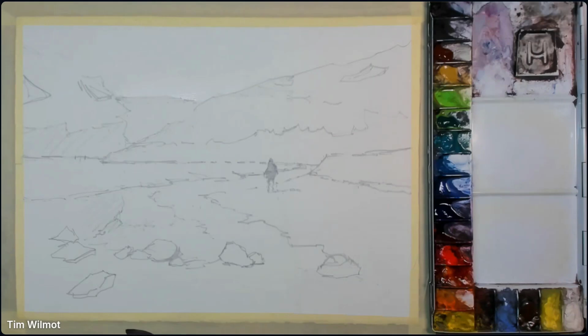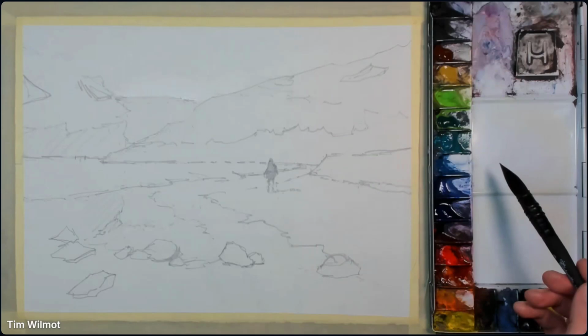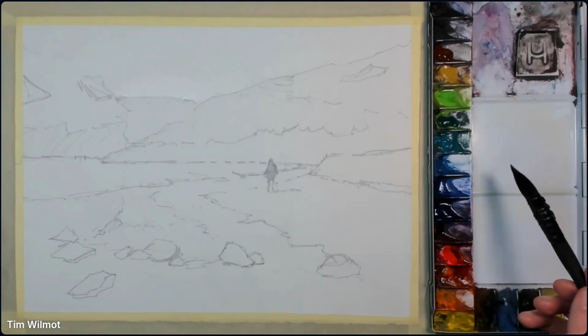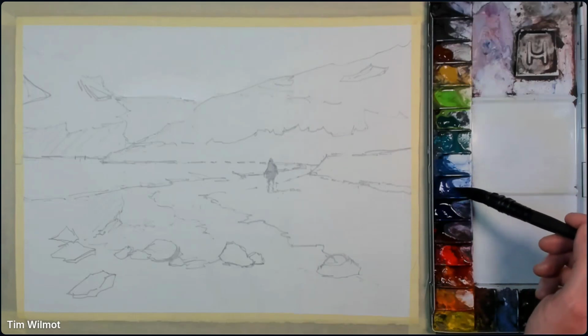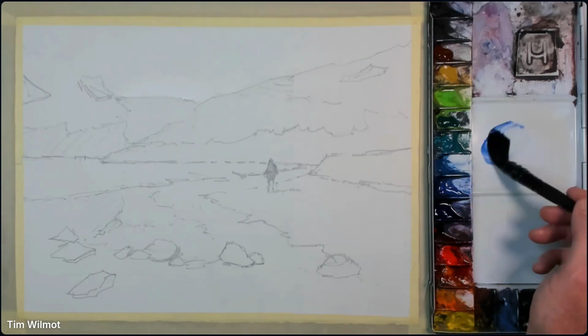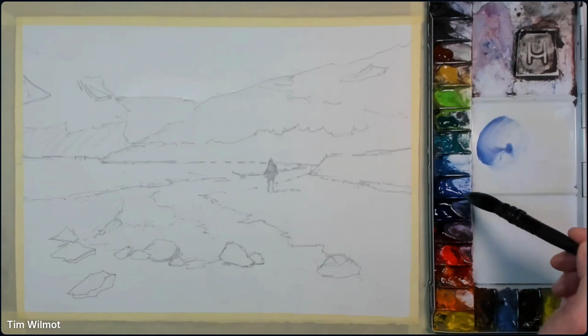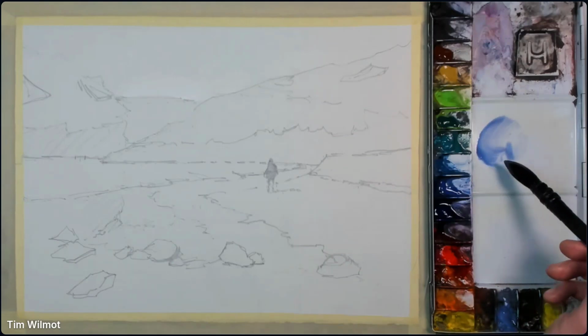And the color of the sky, then, I think it's going to be a little bit of cobalt blue and a little bit of lavender. Or if you haven't got lavender, use a bit of ultramarine blue.